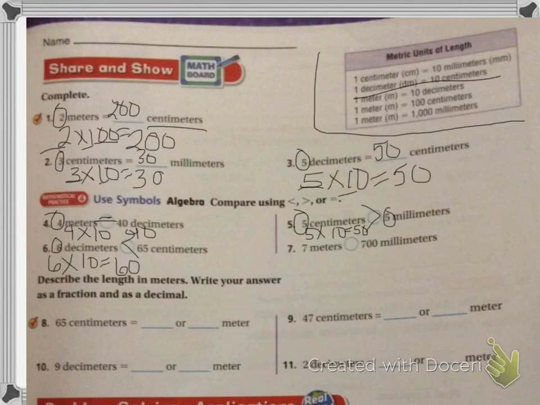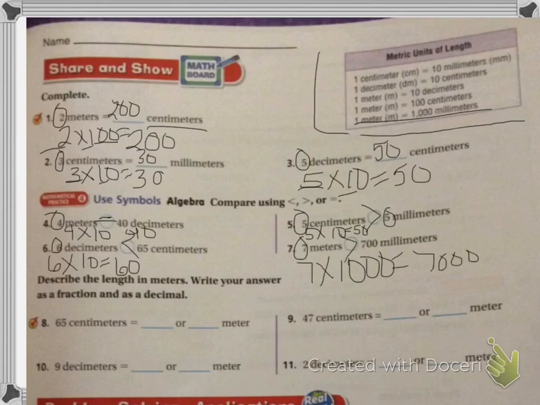Okay, so let's look here. Number 7. 7 meters compared to 700 millimeters. So I'm going to look up here at my chart. I'm comparing meters to millimeters, and I see that right down here, 1 meter is equal to 1,000 millimeters. So I'm pulling out the amount of meters I have, 7, times 1,000, because there are 1,000 millimeters in 1 meter. I've got 3 zeros, and 7 times 1 is 7. So 7,000 is greater than 700.